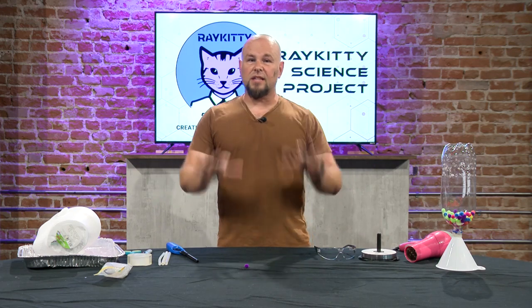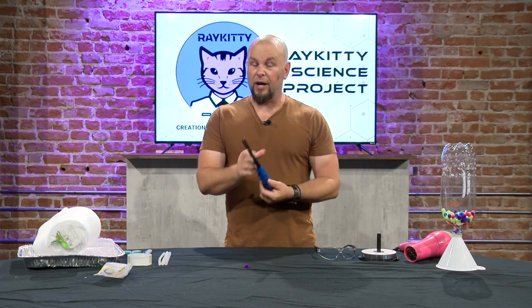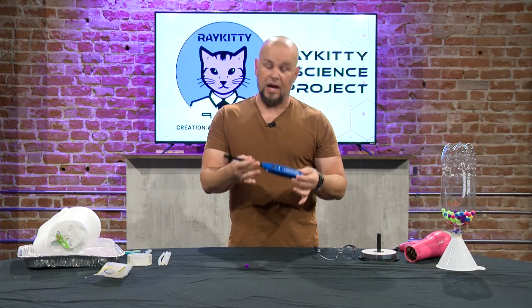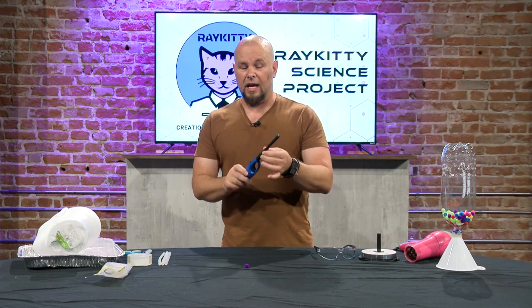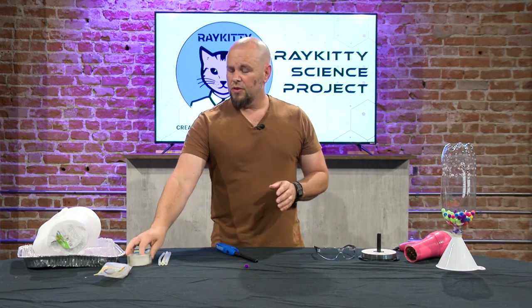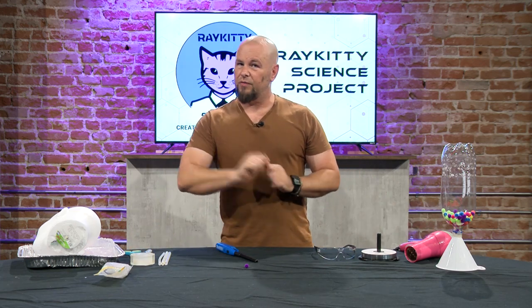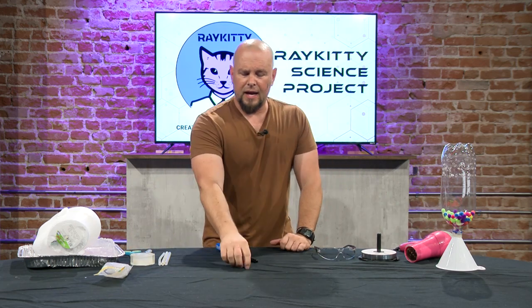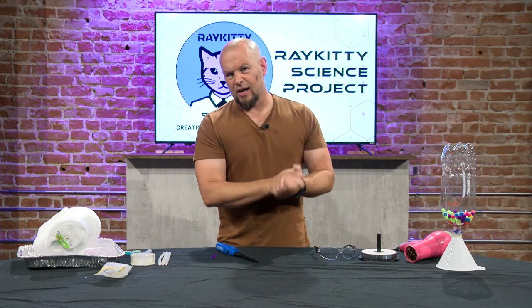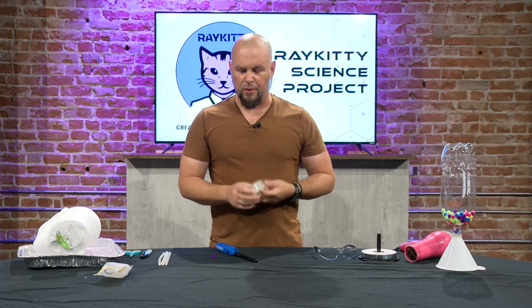As far as safety for this one here, it does require a little bit of fire. You can use a candle. You can use a little lighter like I've got here. For the tape one, you can actually use that same blow dryer if you'd like to use the blow dryer. A caution I want to give you before we move on to this Nanotape experiment.